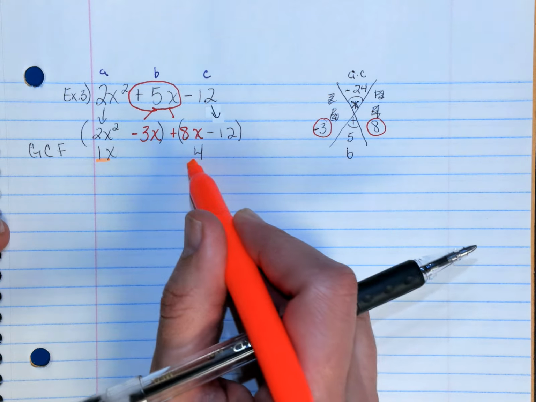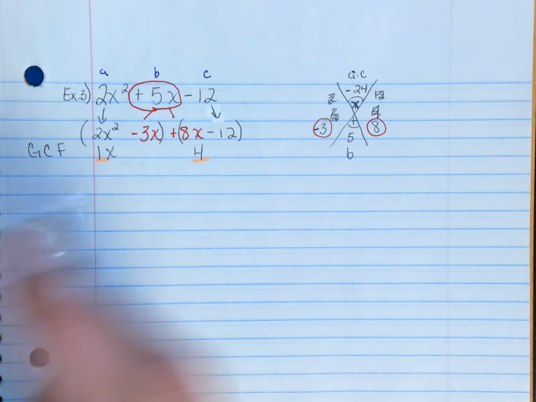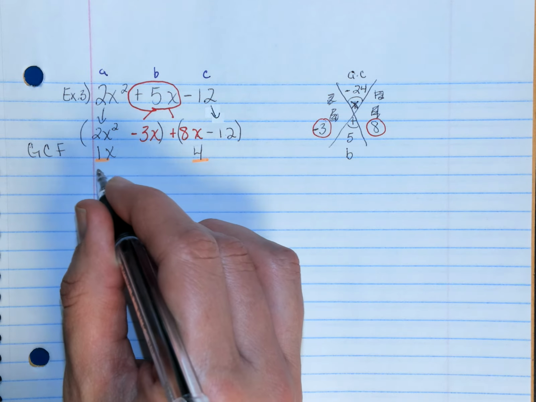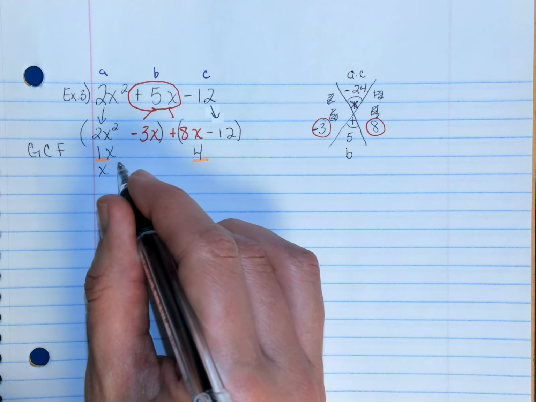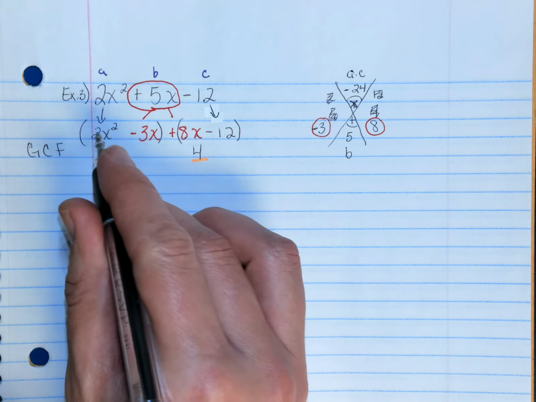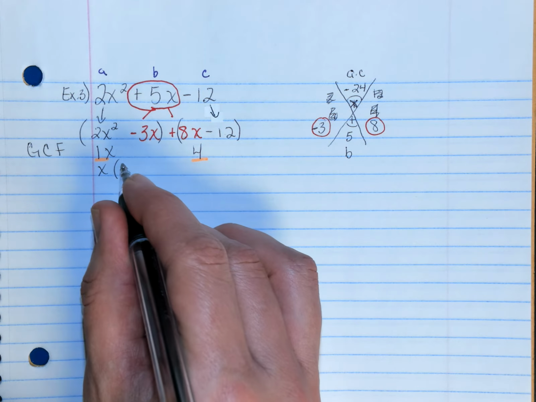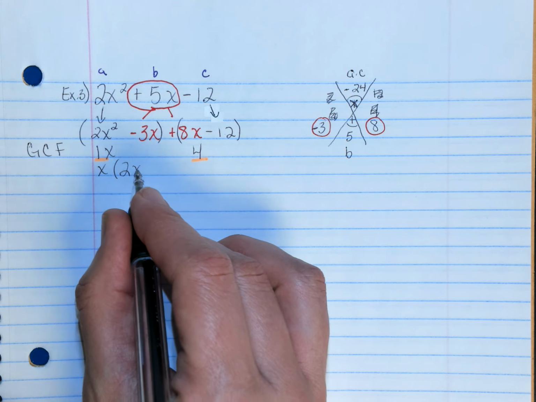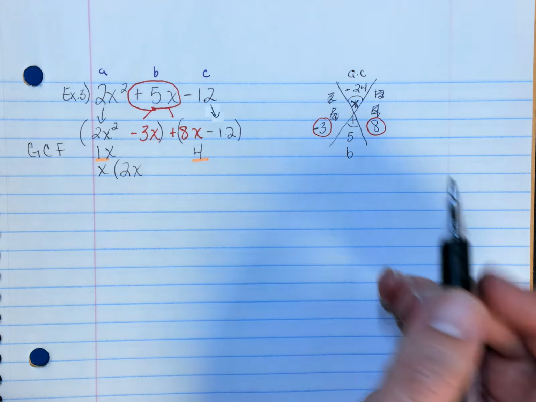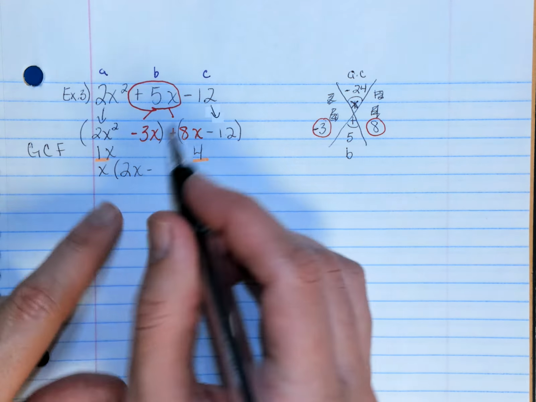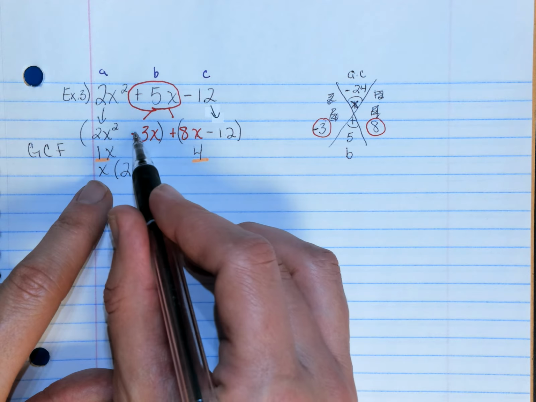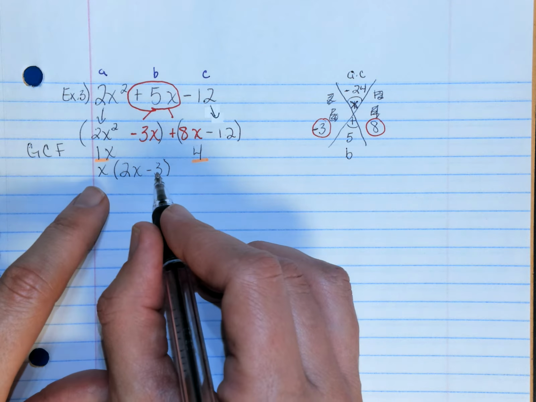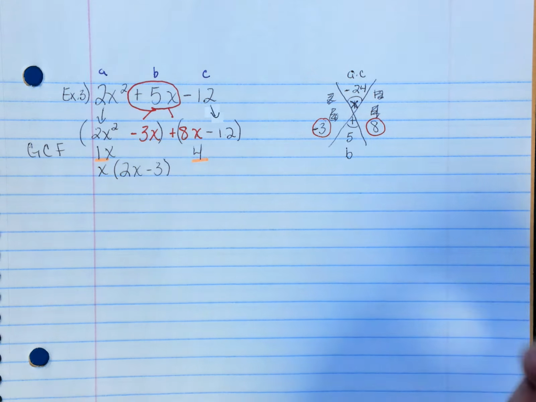So now I'm going to finish factoring out those numbers. And I'm going to rewrite this as just an x since there's only one of them. So I'm going to do x. X times what will give me 2x squared. So I need a 2, and I need one more x. X times 2x is a total of 2x squared. And then x times what is negative 3. We are just missing the negative 3. We already have the x. X times negative 3 is negative 3x.